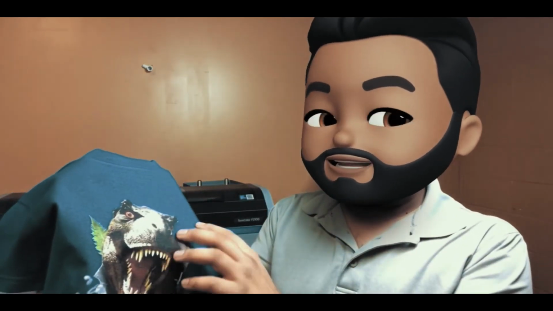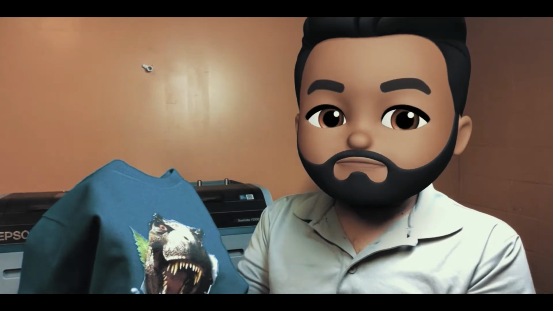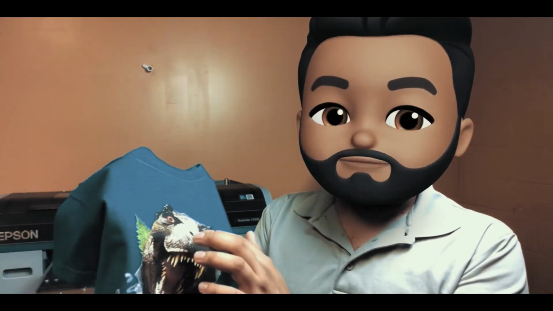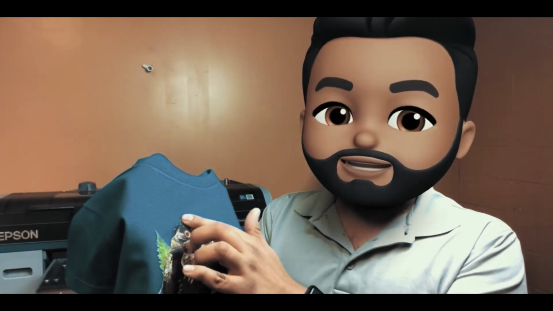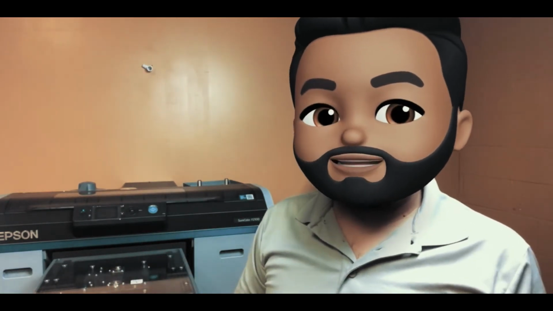But then when you wash the shirt, it feels soft again, and the image just feels like it's printed on there. It kind of feels like it's screen printed, but it's not. That's just one thing I noticed as well.